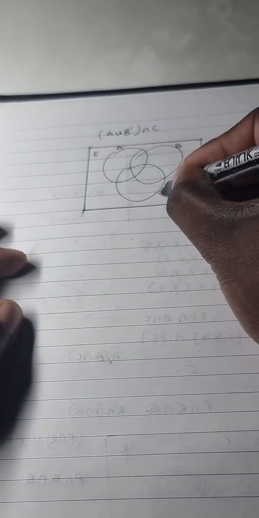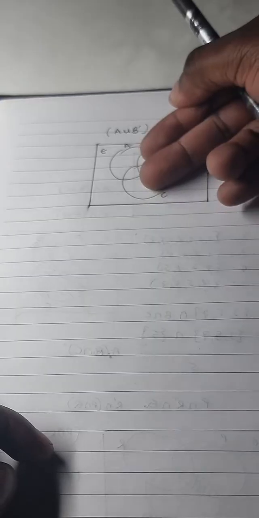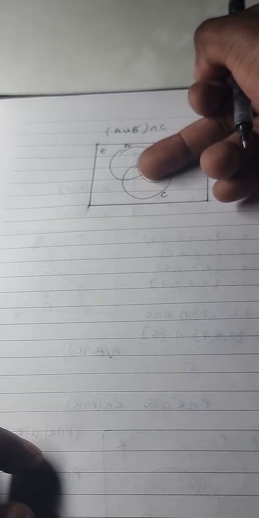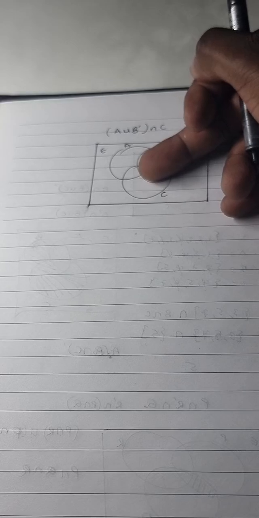A, B, C. So what it means is those who are in A, together with those who are in B, but then they should intersect C. I'm trying to use both hands. So those in A together with what is not in B, and they are in the universal, should intersect C. So in other words, we are going to shade all of C, but excluding B. You understand that? This is shading all of C, excluding B.